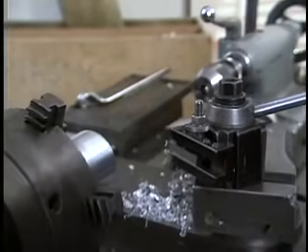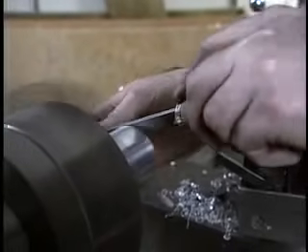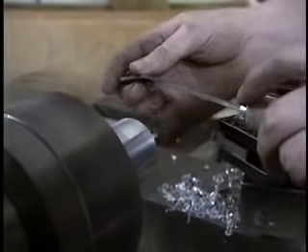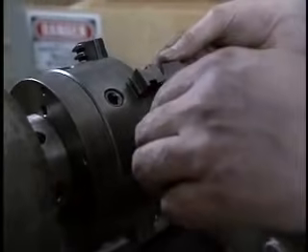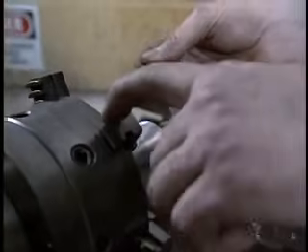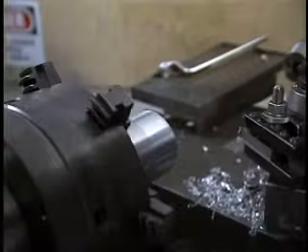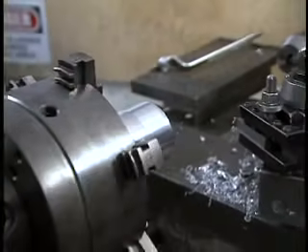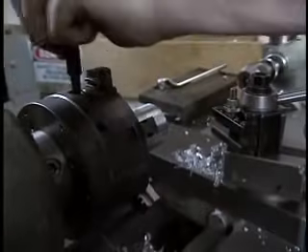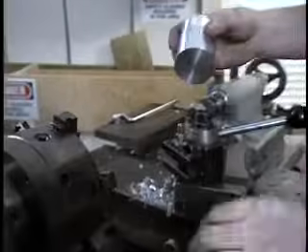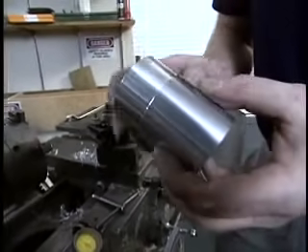Alternatively, you can use a file to break that edge. When using a file, you should be very careful, especially with short parts, that you don't bump the file into the jaws of the chuck. Now I have this part turned down to the desired diameter.